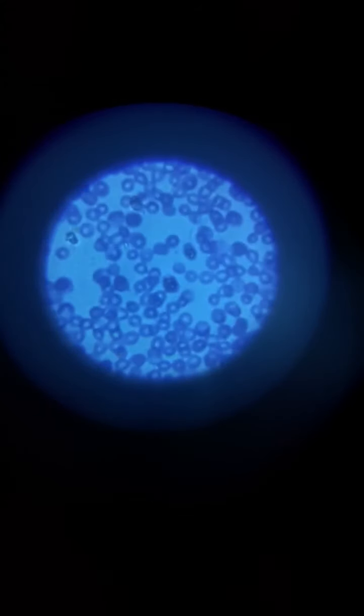Let's see if we can go over to the biggest. There we go. Now we can see them even better, and you can see that some of them are dark and some of them are not, because we do have different types of blood cells.